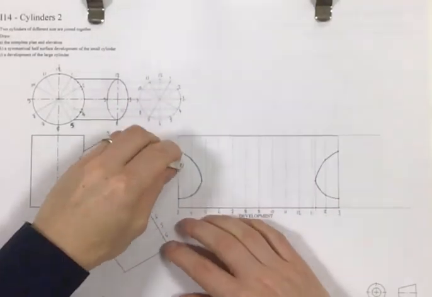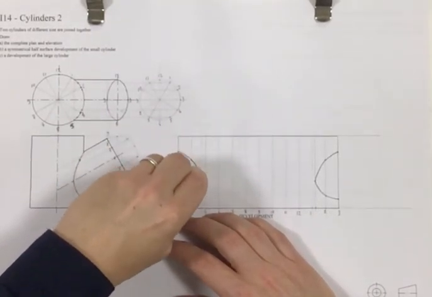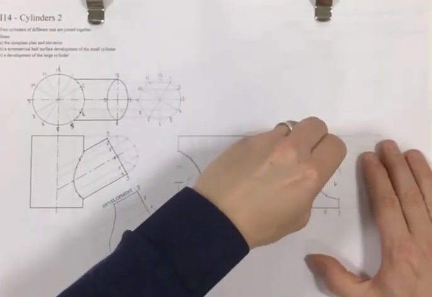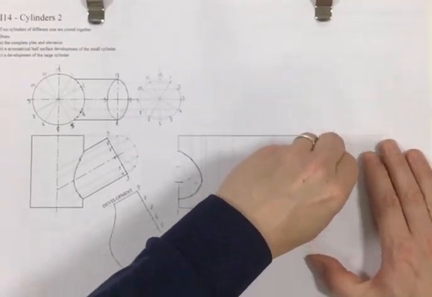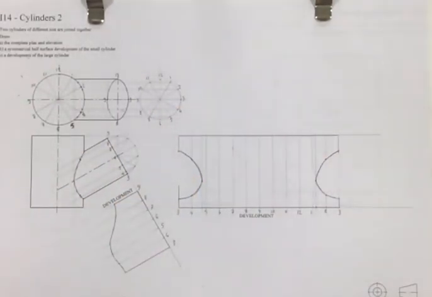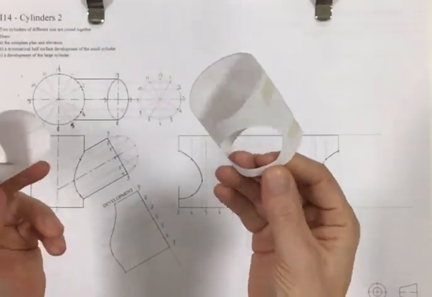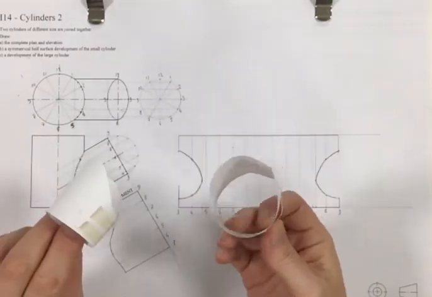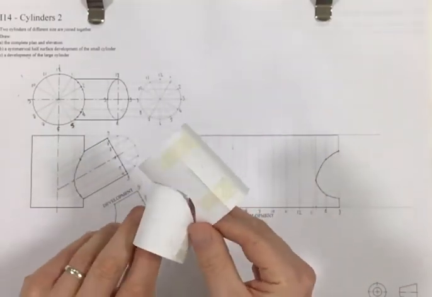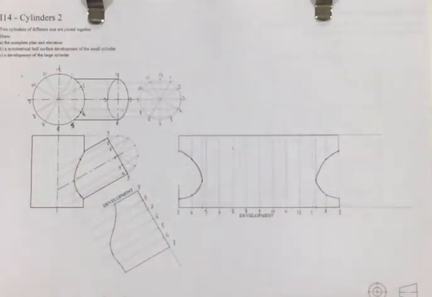And then you can finish off by rubbing out any lines that wouldn't be needed. Now, that is that drawing complete. If I was to cut both of these surface developments out and roll them, they would produce these sorts of shapes here. Okay, so that's what we're looking at really. These things joined together to produce these cut cylinders. Okay, so that's surface developments of two cylinders that are joined together in an intersection.